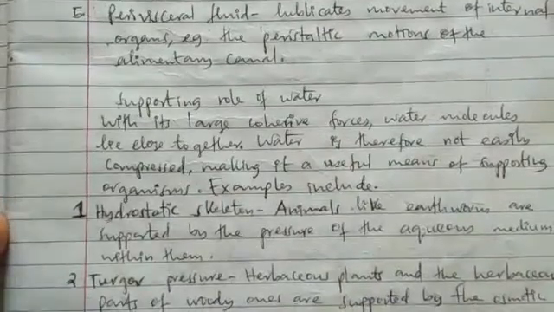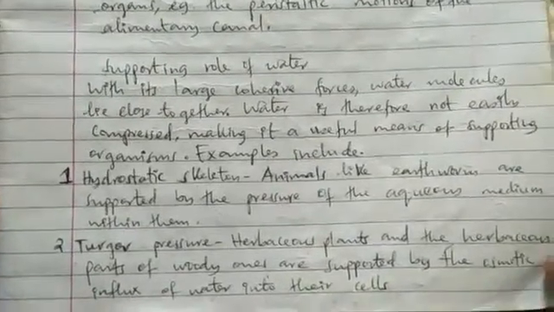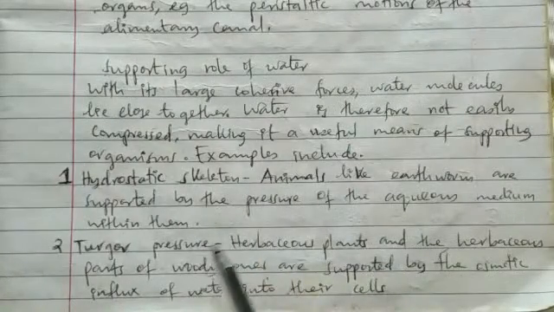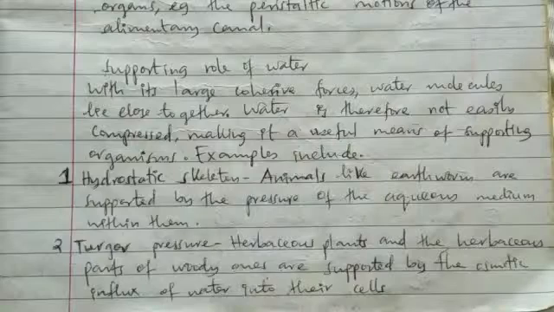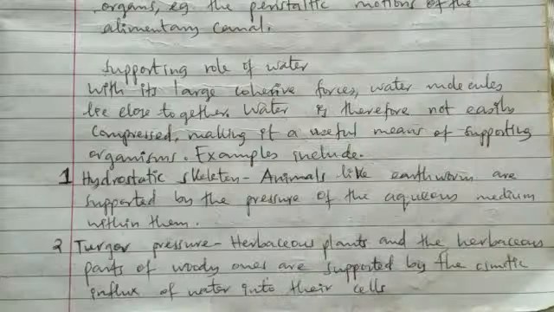It is very difficult to compress water because the water molecules attract each other and lie close to each other. So water is not easily compressed, making it useful as a means of supporting organisms. Examples include the hydrostatic skeleton in an animal like the earthworm, supported by the pressure of the aqueous medium within them. An earthworm doesn't have a bone skeleton as we human beings do, but it has a hydrostatic skeleton. The hydrostatic skeleton provides support to the earthworm because water molecules exert the cohesive force.